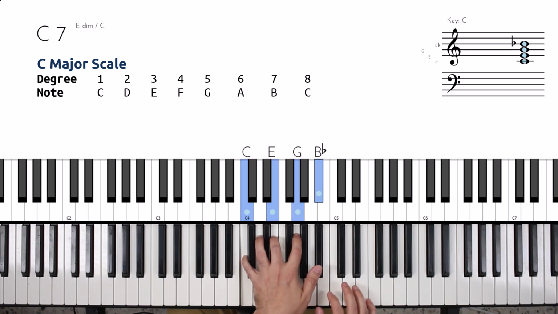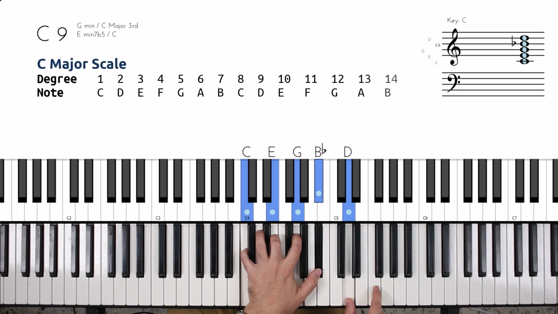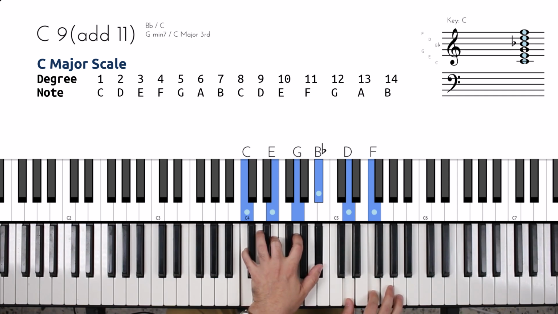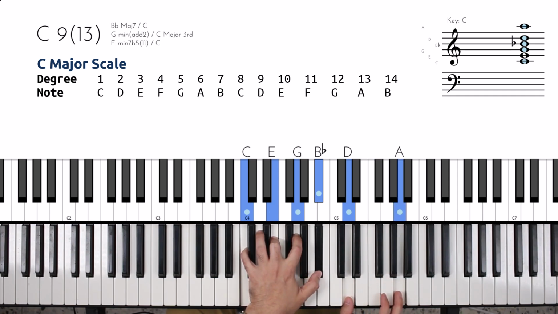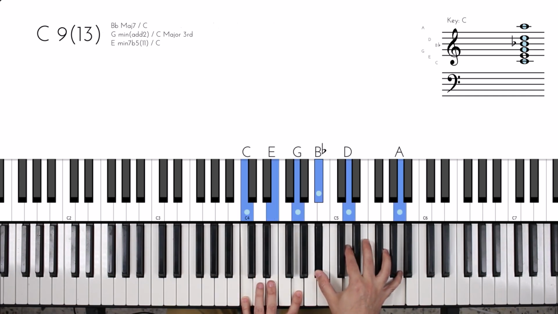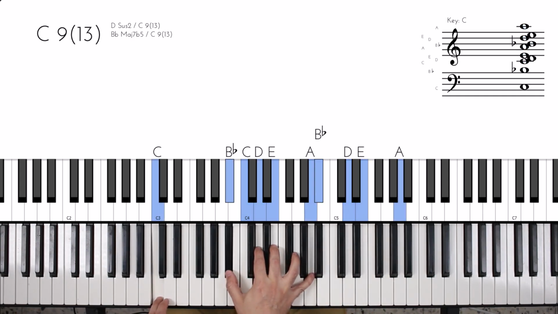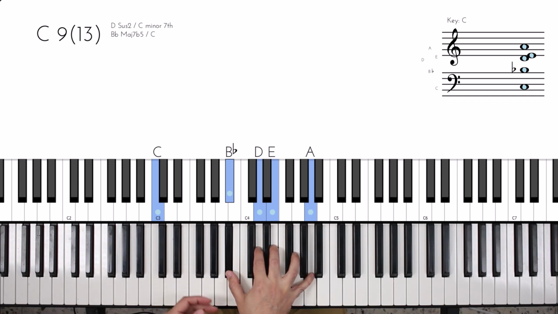Now, you can add higher degrees to this, and you can add the 9th. You can add the 11th, but that is rarely done for reasons I won't get into in this lesson, but you can certainly add the 13th as well. Now you can voice this in many different ways. For example, you can omit the 5th, take this 3rd, move it up here, and you have this nice sounding sort of Bill Evans style voicing.